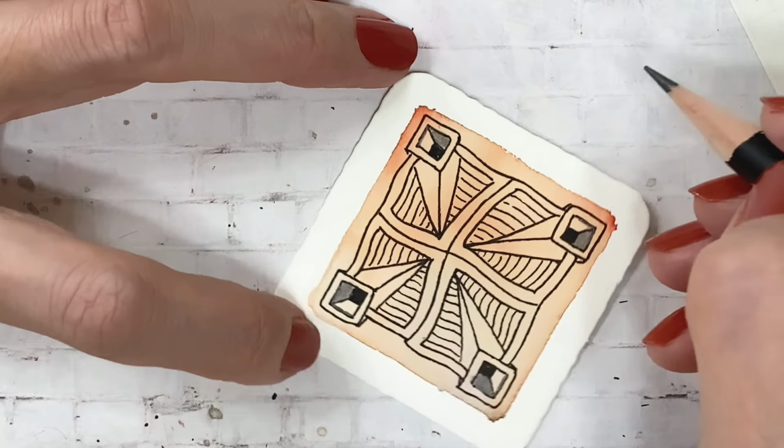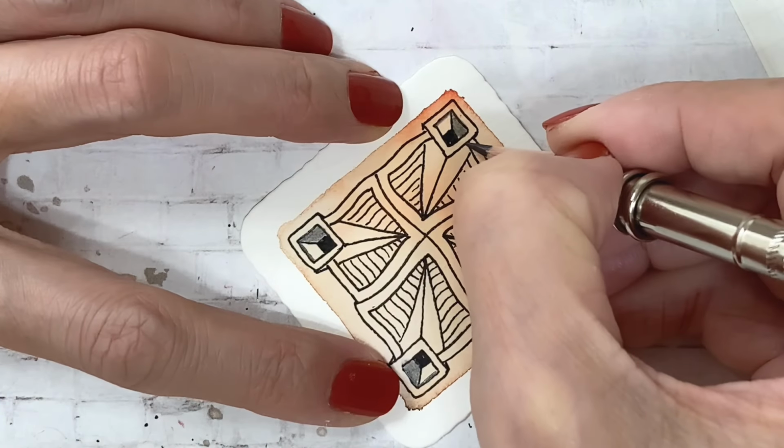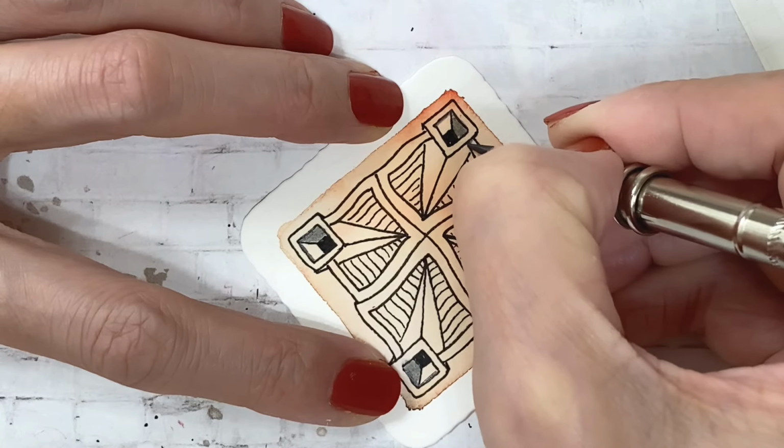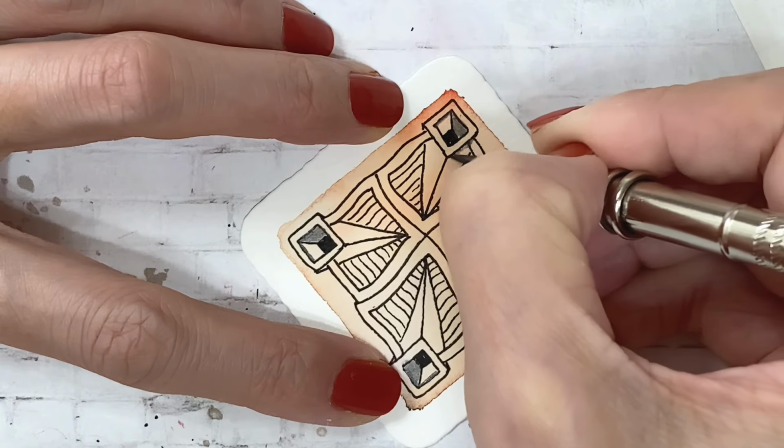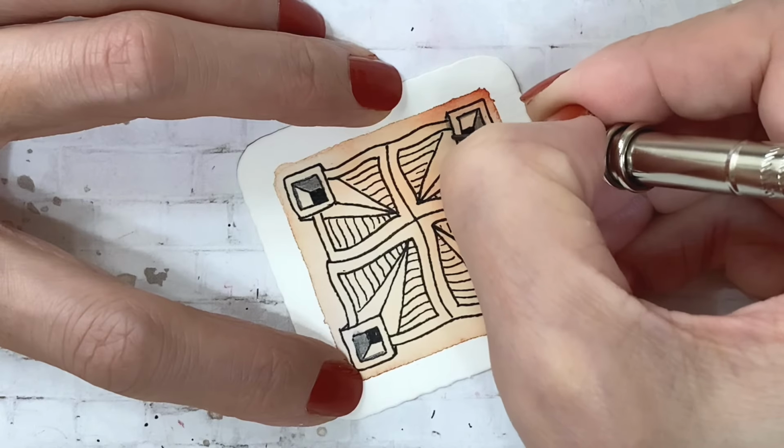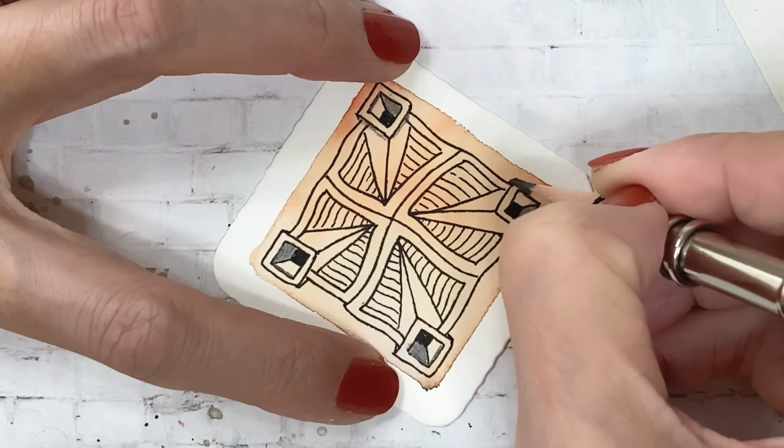Like this, and then since this is going over, I'm gonna shade here.